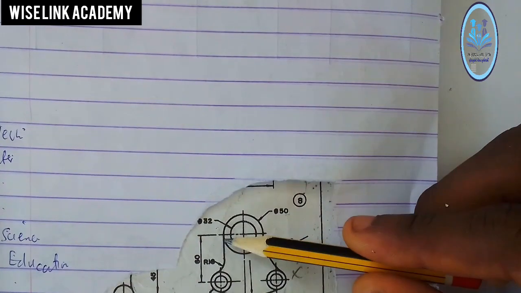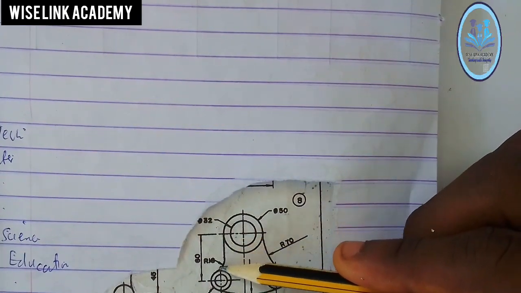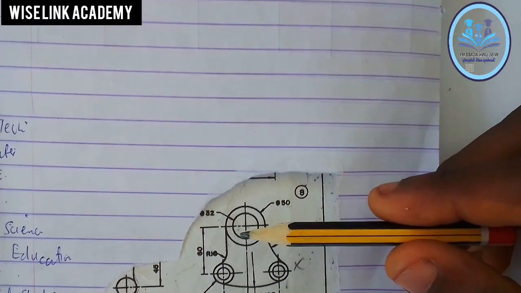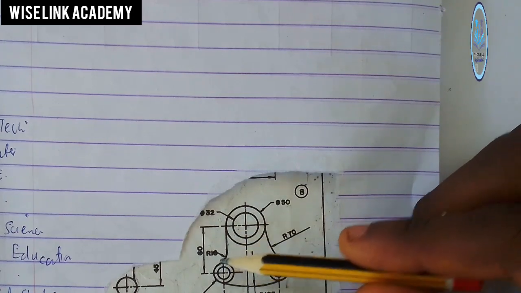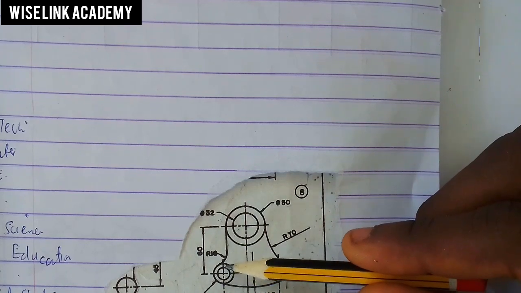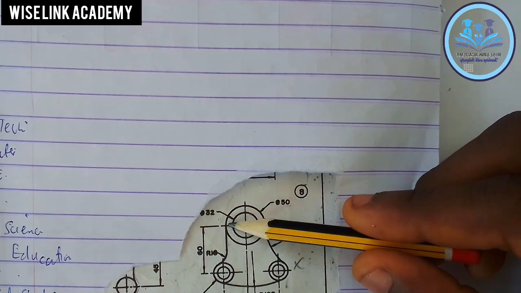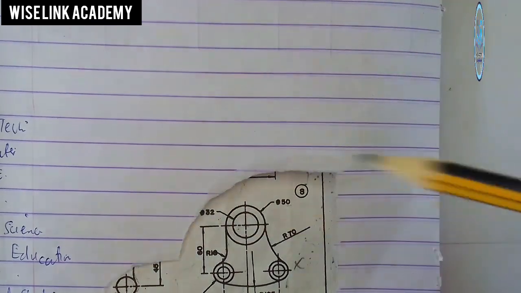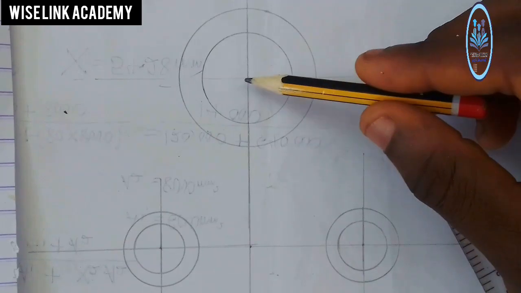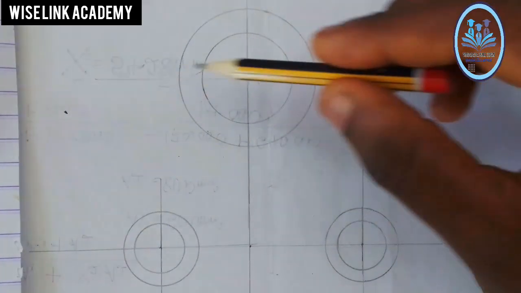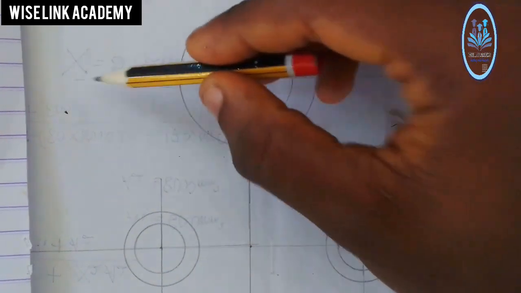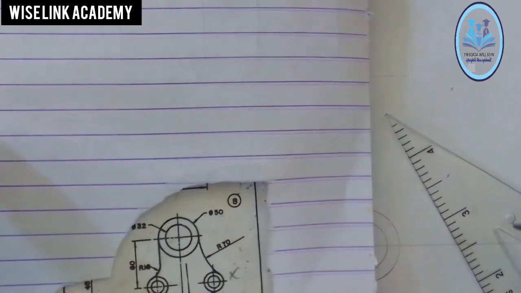Yes, to produce this line you're seeing here. It's very cheap. How do I go about this line? I will draw a straight line downward. Then from this straight line I've drawn, I'll measure 16. The 16 will fall somewhere on this straight line. So from this point here, I'll measure 16 forward. Let me just show you how.